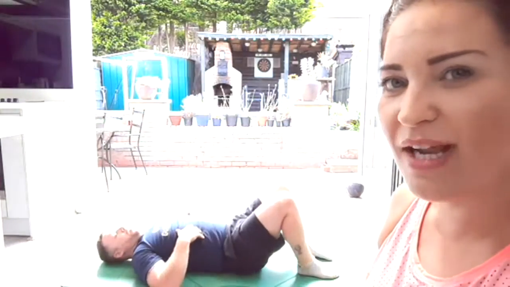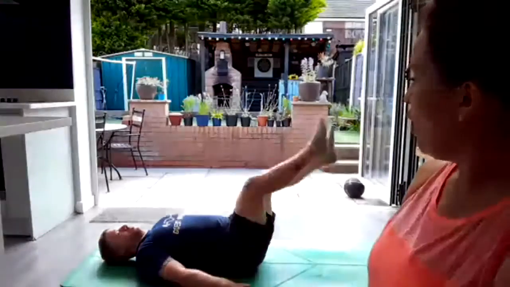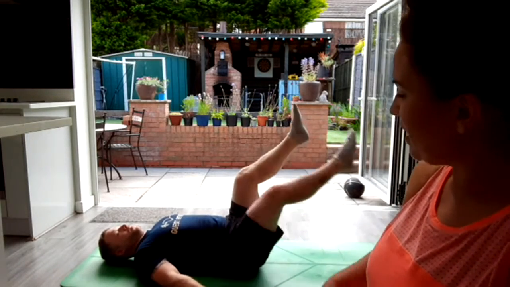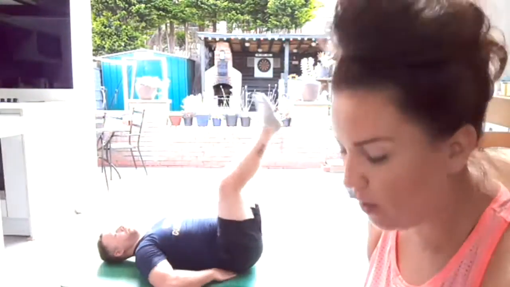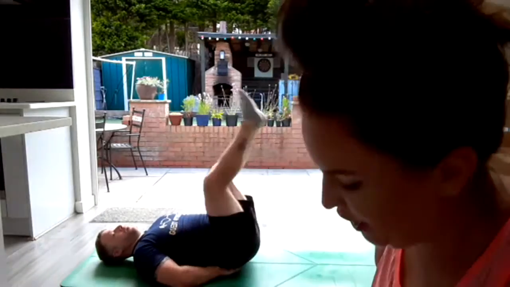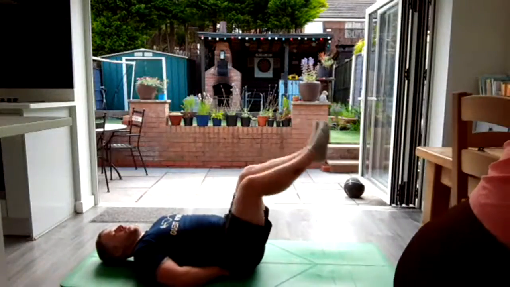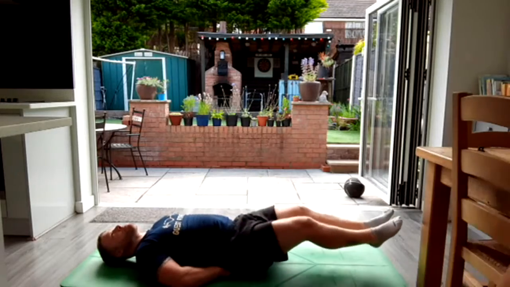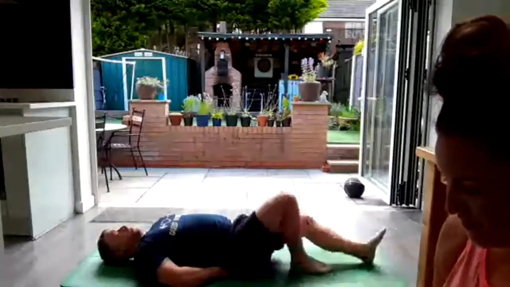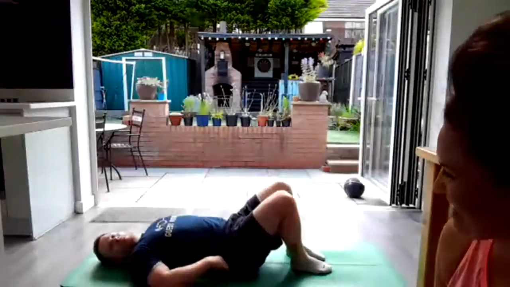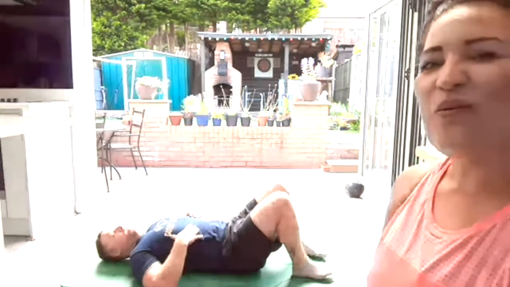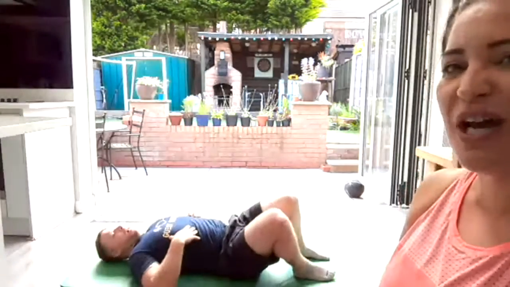Okay, that's the first one. Leg raises. You can do the single leg raises or both of them. Or you can even place your hands under your lower back as well for this one. That's it. You've got 20 more seconds. Five more seconds. 2, 1. Okay. Put the knees into the chest.